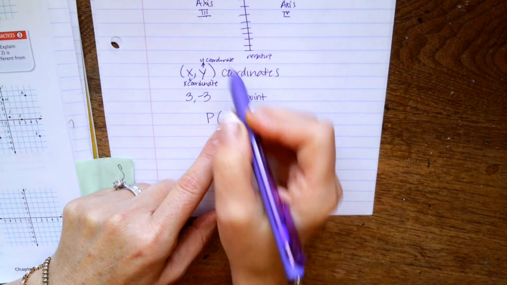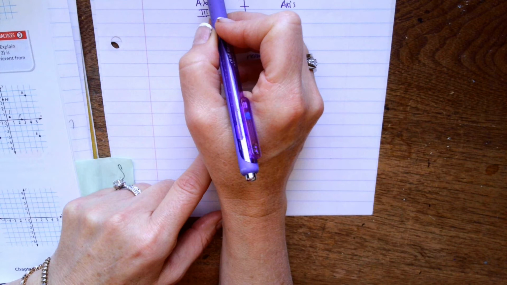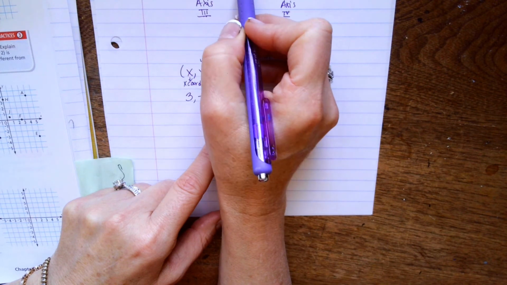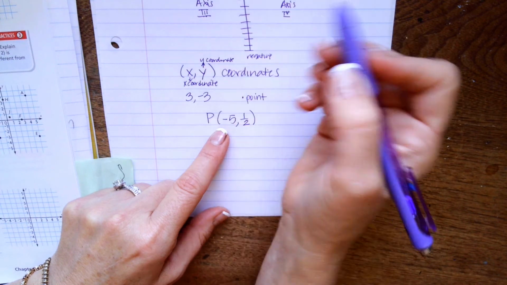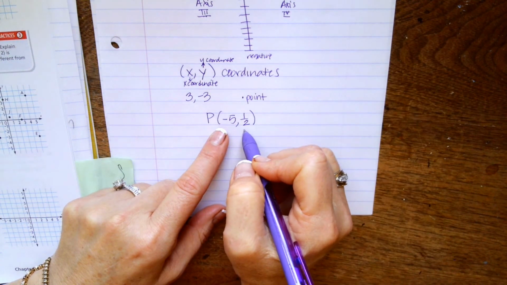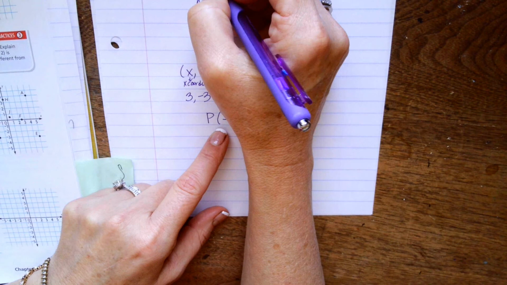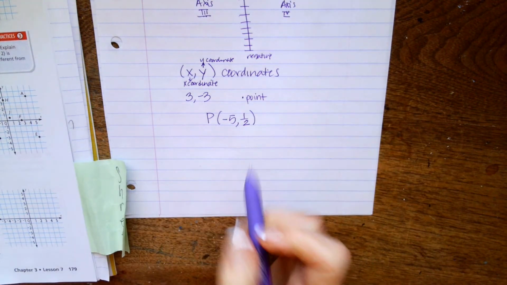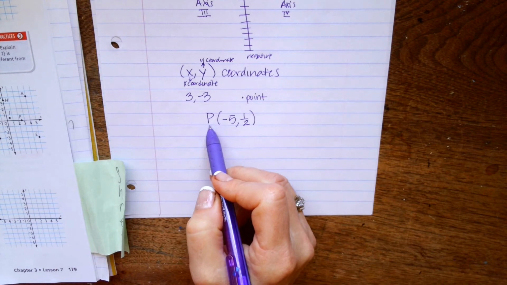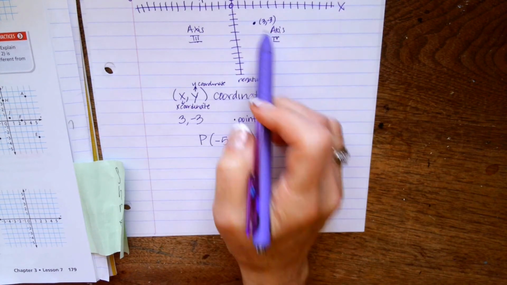Now, obviously, we can't tell exactly where 1/2 is, but we're just going to take a good guess. If this is 1, then 1/2 is about right here. And then instead of having to write the numbers out, we just write P, because they told us that this coordinate is called P. If they don't tell you what it's called, then you write the whole number out like we did here.